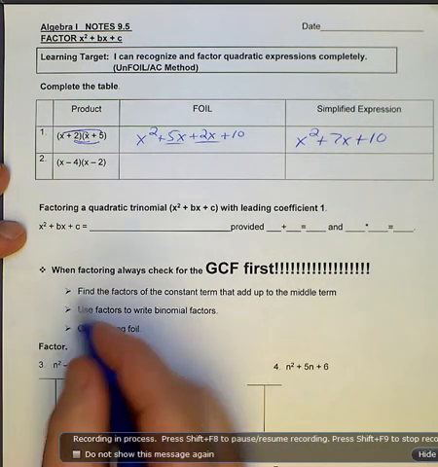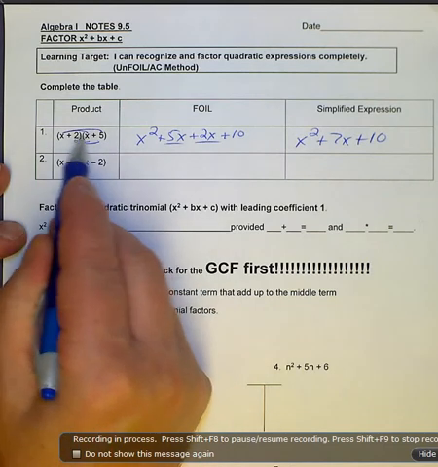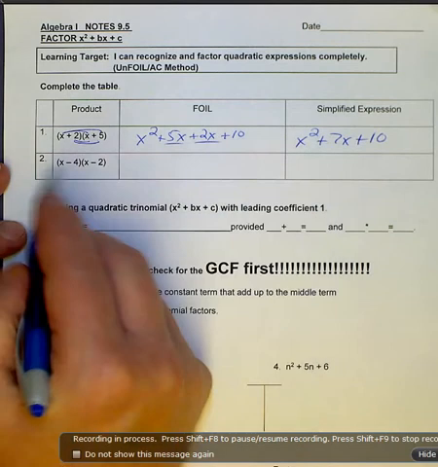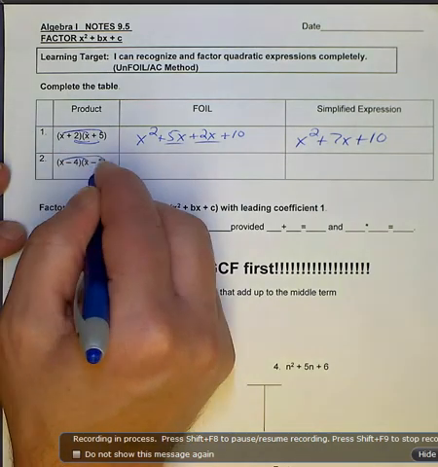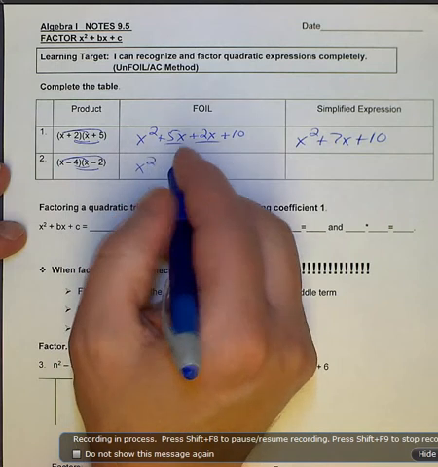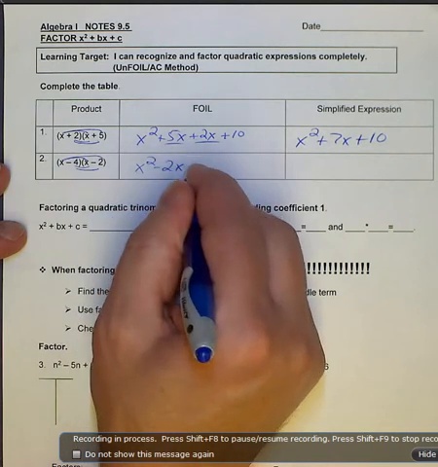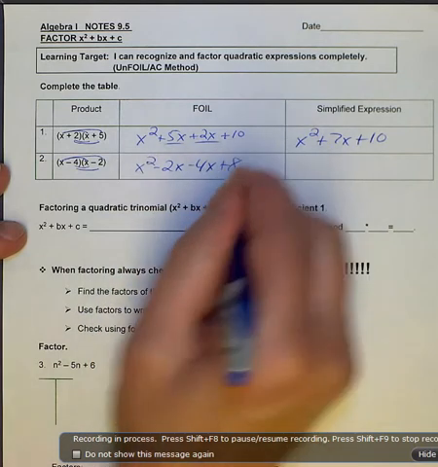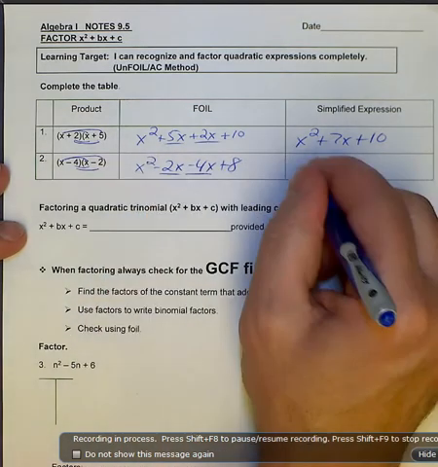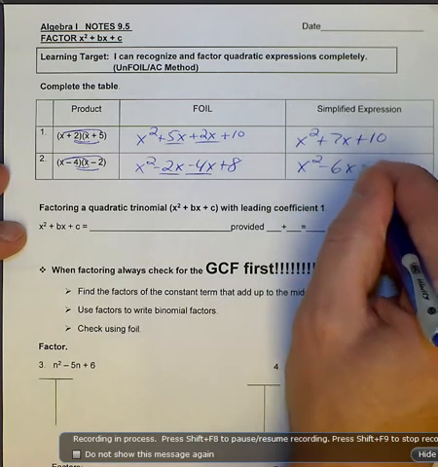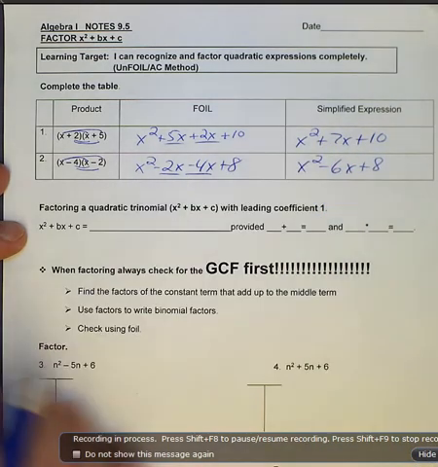So we had two factors that we multiplied, these two binomials together, to get this simplified expression. Let's try these. First, outside, inside, last. So x squared minus 2x, inside term minus 4x, plus 8. I'm going to combine my like terms in the middle, x squared minus 6x plus 8. So that's just a little review.